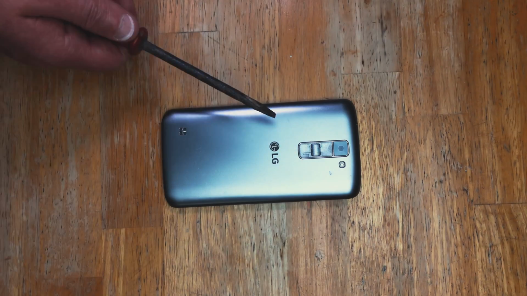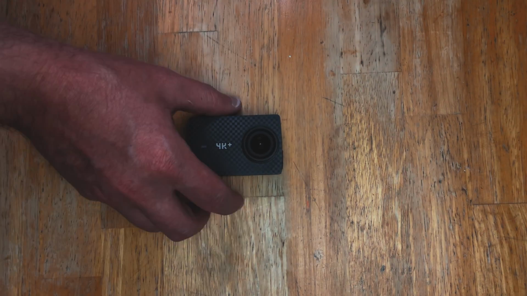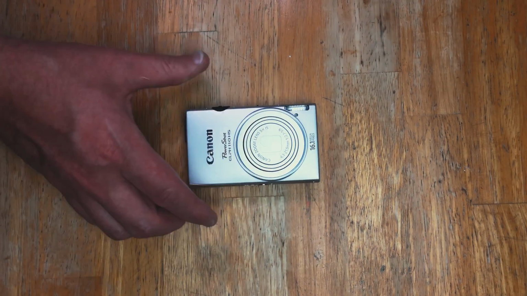First, let's talk about the two categories of lenses. The first category are fixed lenses. These are lenses that cannot be removed from the camera. You know, like the lens on your phone. You can't take it off. You can try. I mean, you could probably get a screwdriver in there, but it's not going anywhere without breaking your phone. It's the same with a GoPro, a camcorder, a point and shoot camera.